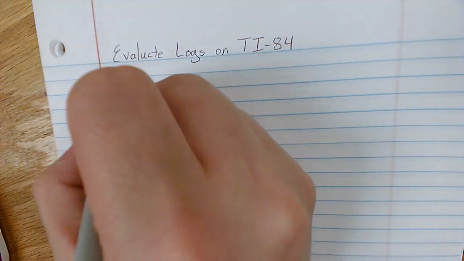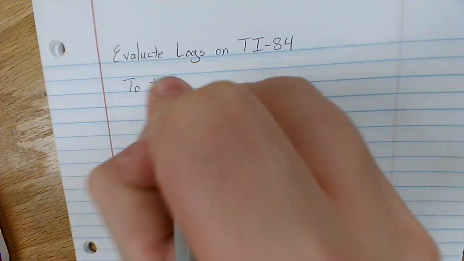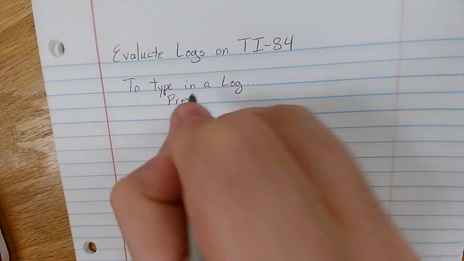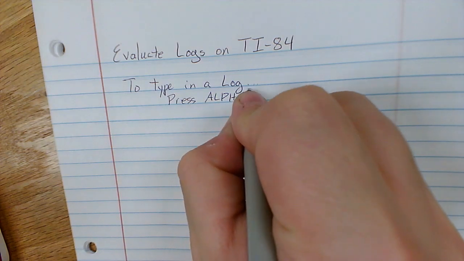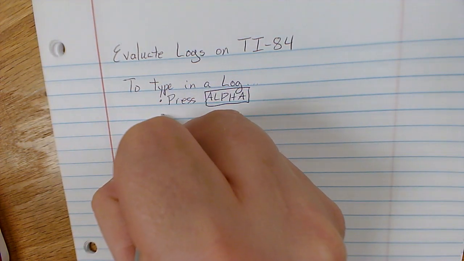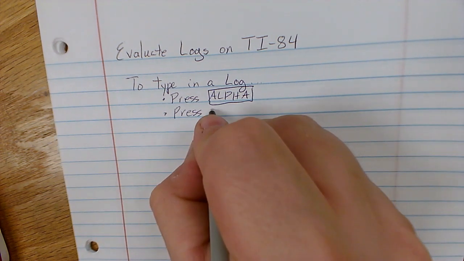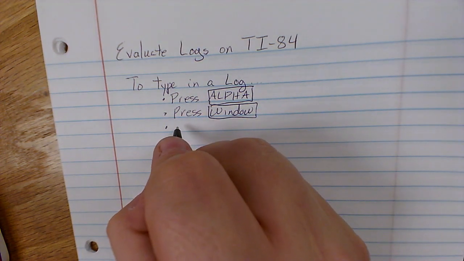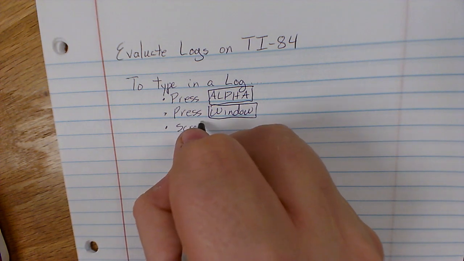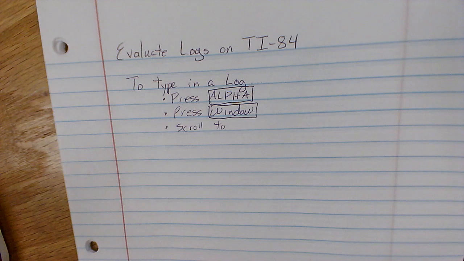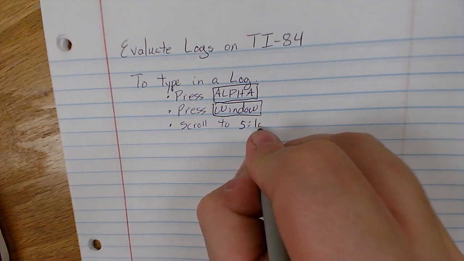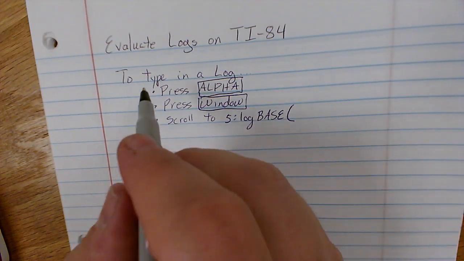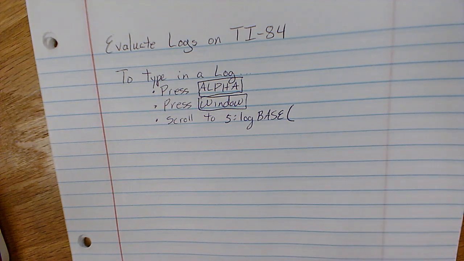and maybe write these down. So to type in a log, you would first press alpha, then press window, and then scroll to number 5, and it says log base with a parenthesis. And that's really how you do it.